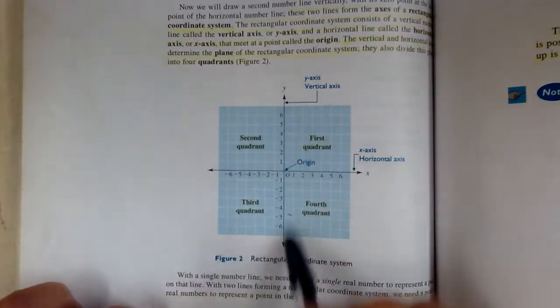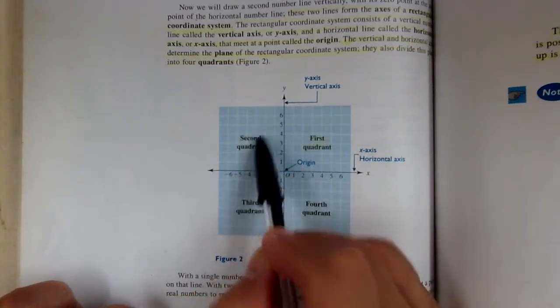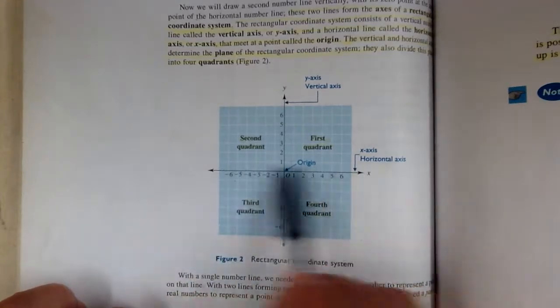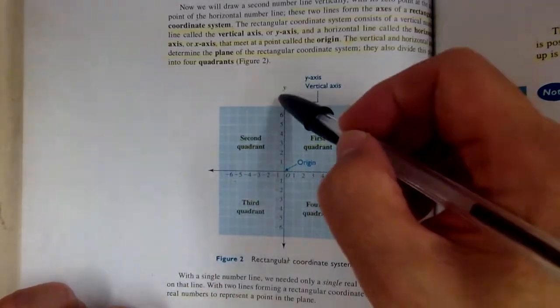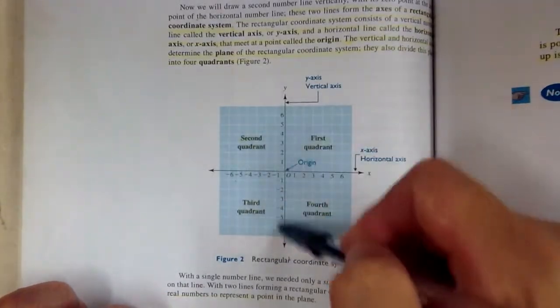Now, when you draw your graph, this is going to be your first quadrant, second quadrant, third quadrant, fourth quadrant. And this is the x-axis. So think of this as the x number line. This is the vertical axis, or the y-axis. This is the number line for y.